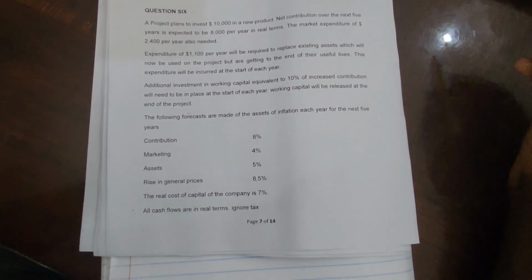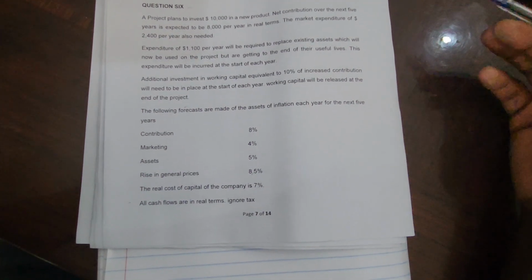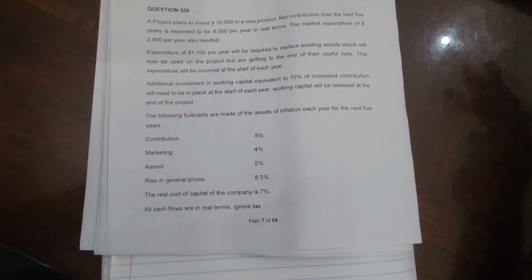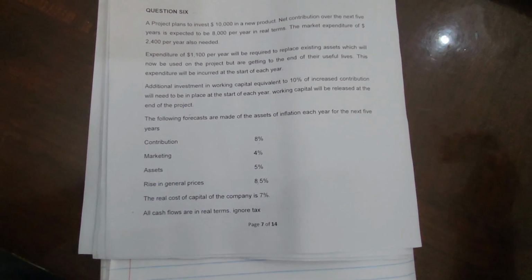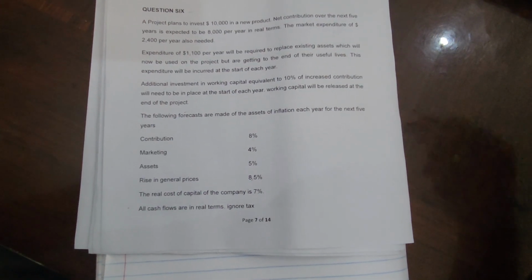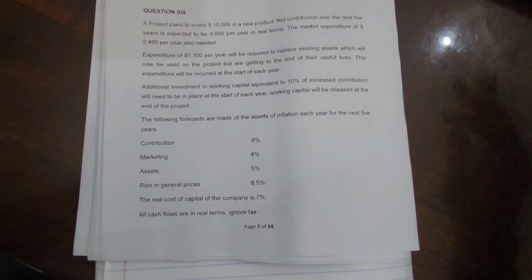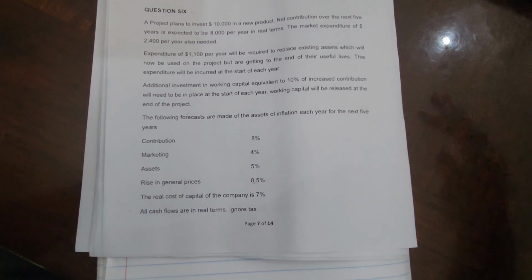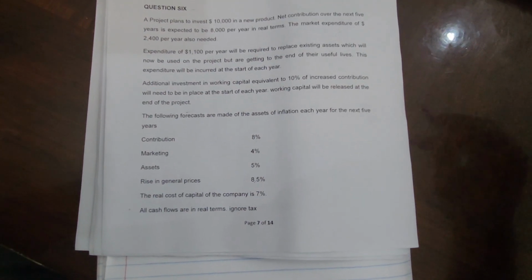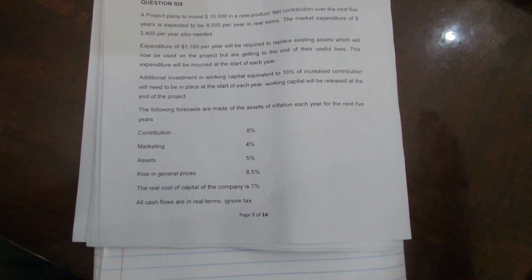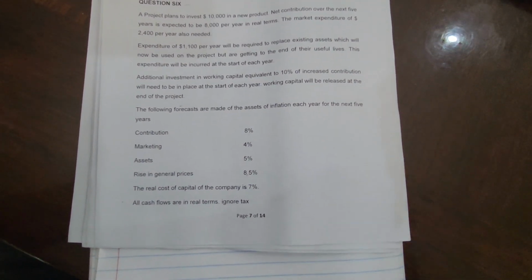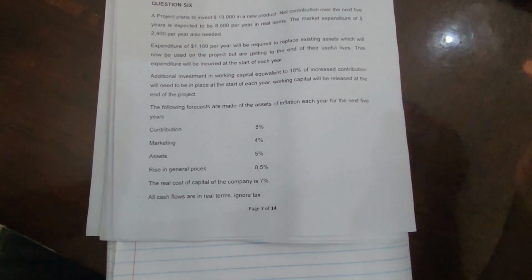Okay, so we've been given information here. Contribution of 8%. Marketing, this is an expenditure cost of 4% each year. Maintenance of the asset also, this is a cost of 5%. Then rise in general prices, this is basically inflation. Then the real cost of capital of the company is 7%. Then the question strictly tells us here that all cash flows are in real terms, so we ignore tax.